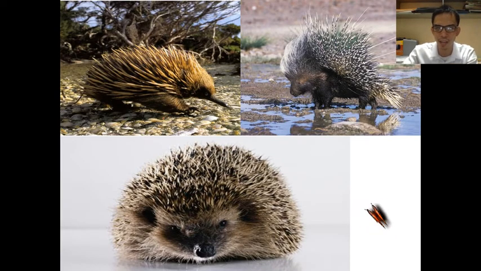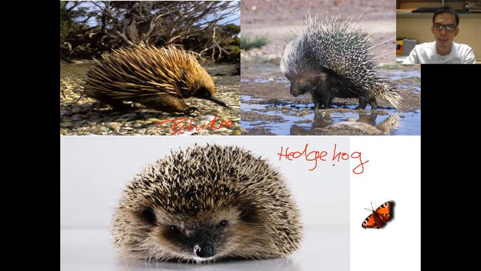So we have here the echidna. We have here the hedgehog. We have here the porcupine. All of them have spines in their body for protection. They are all mammals, but the thing here is they develop the same organ. They all have spines, or spikes, in their body for protection.